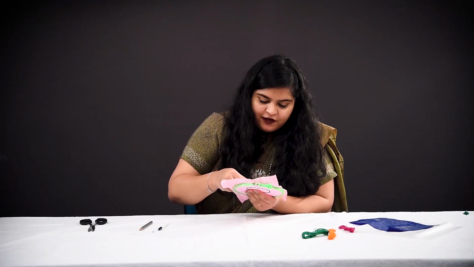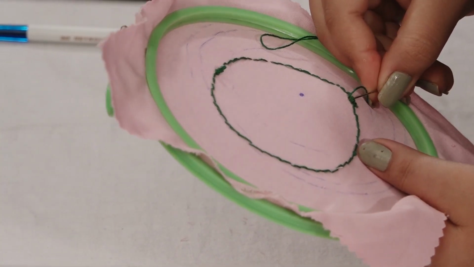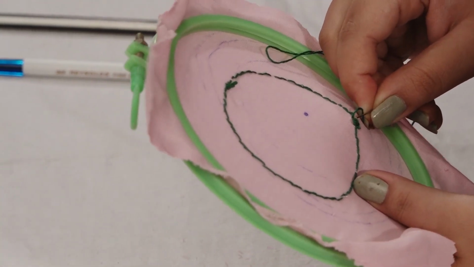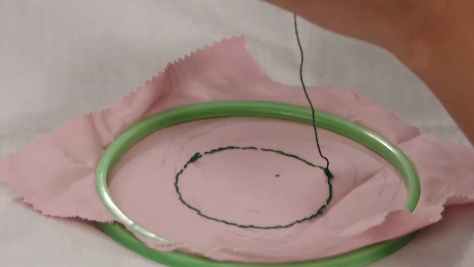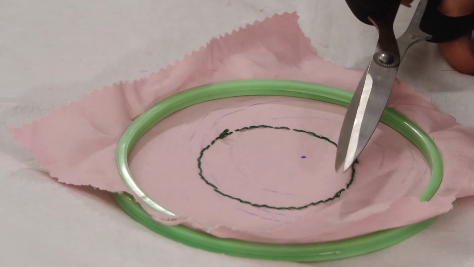Now, lock the stitch with a small loop and cut the extra thread. Now we'll learn how to do zigzag chain stitch.